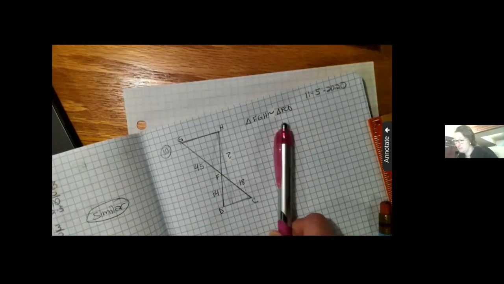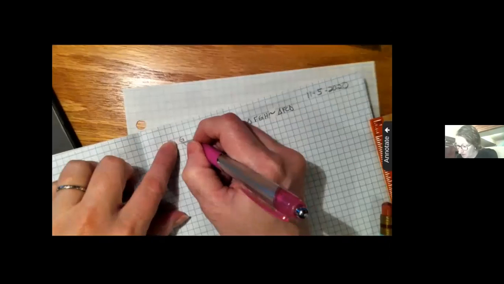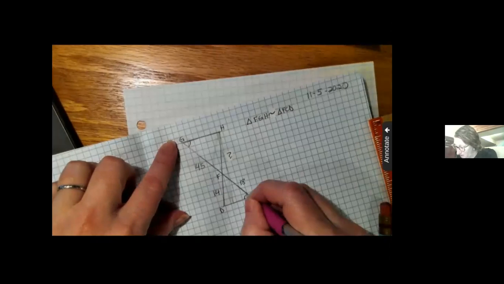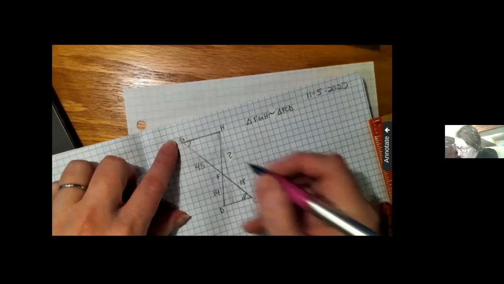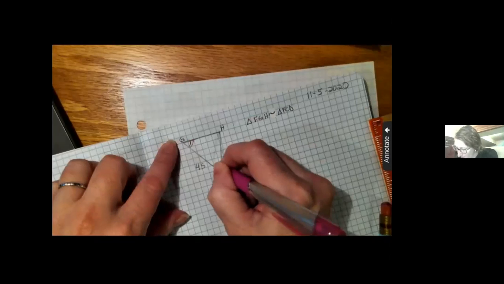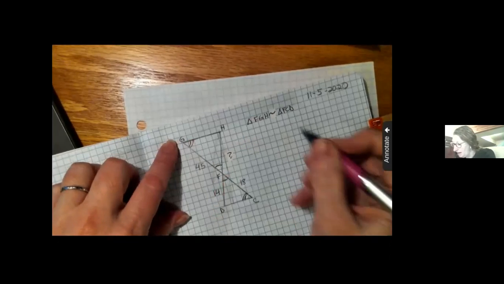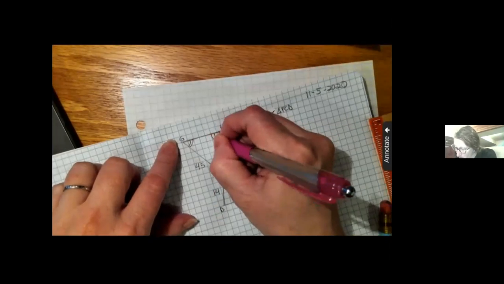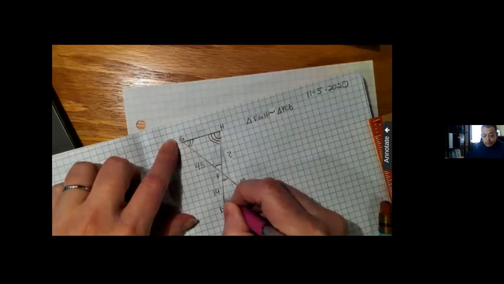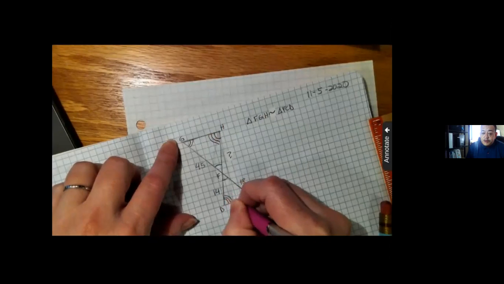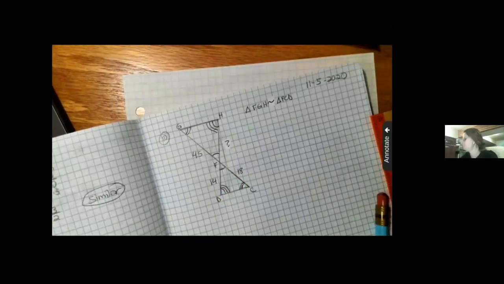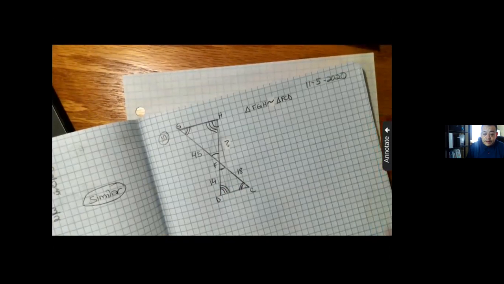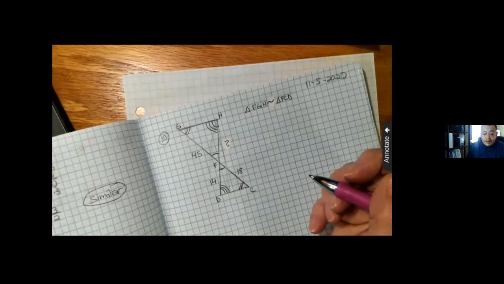F is to F, G is to C, and H is to D. So 1, 2, 3. Yes, the order they write it is very important. It's not a coincidence they wrote it in that order. The order they wrote it gives the corresponding angles.